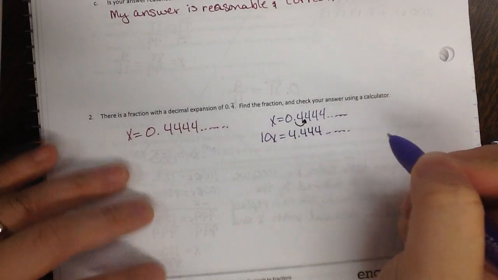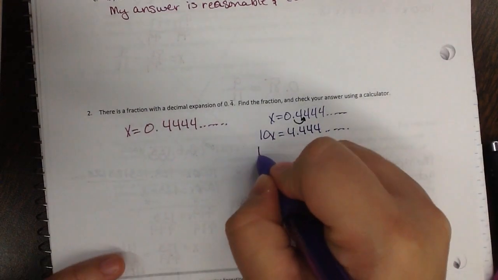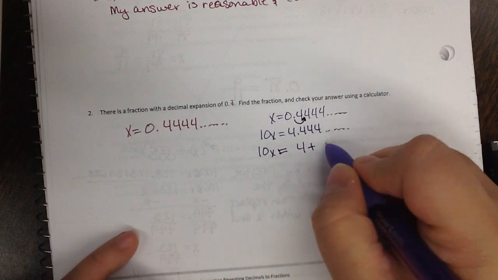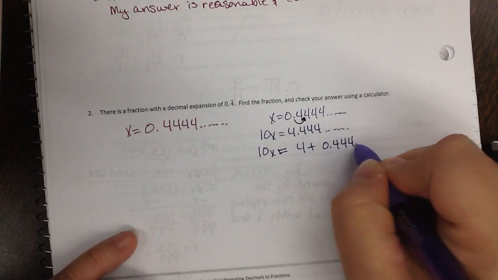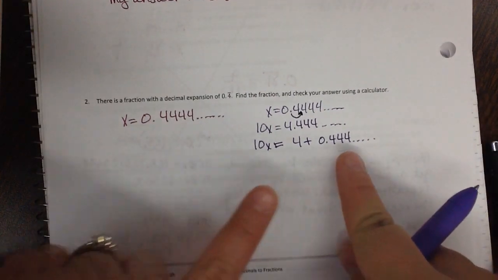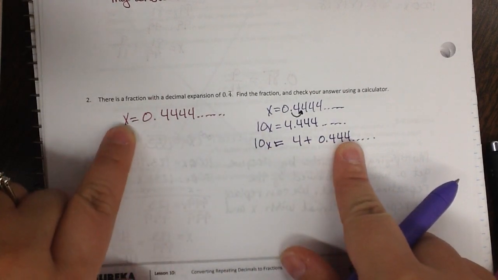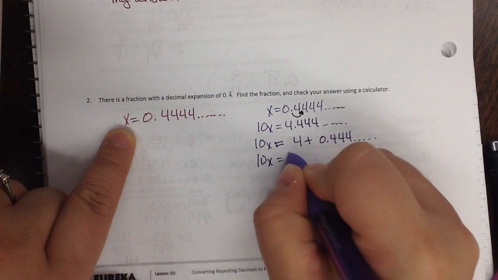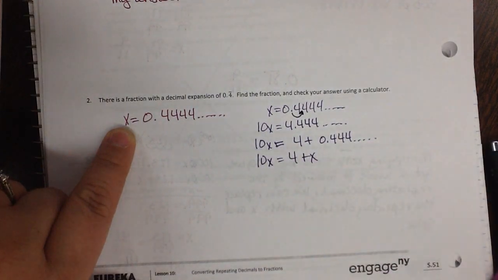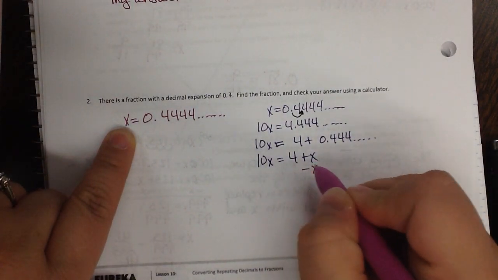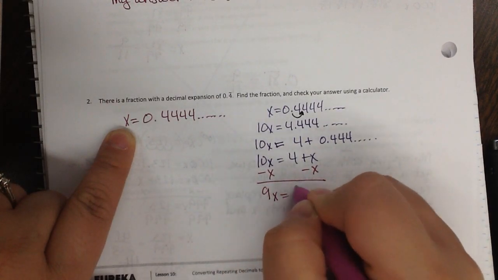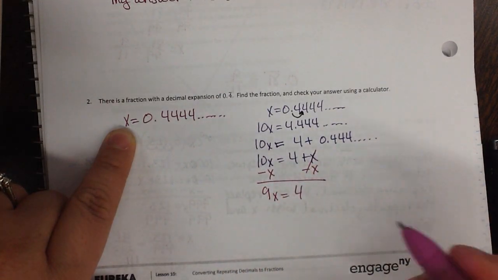It would be 4.444 repeated. So 10x equals 4 plus 0.444 repeated. Now I can replace this with the original x. So 10x equals 4 plus x. I'm going to subtract x on both sides. 9x equals 4. They cancel.